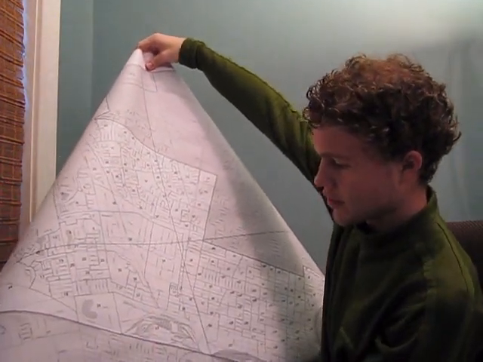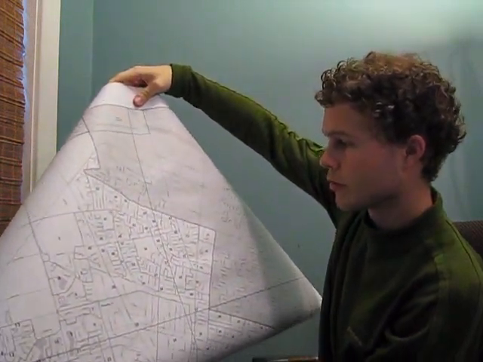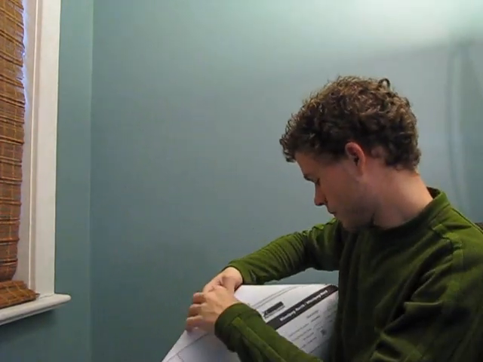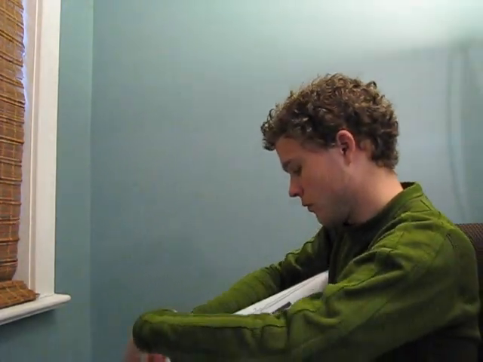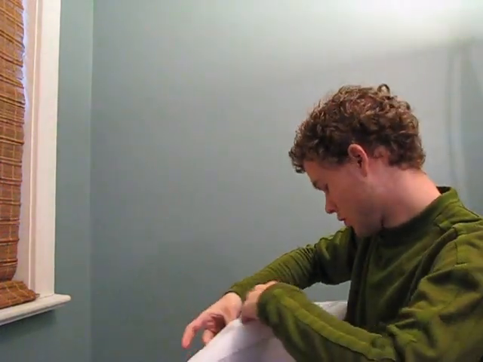You can see they go right down to showing every street, every block. They show the different polling areas in the riding. Anything interesting here that we can show?